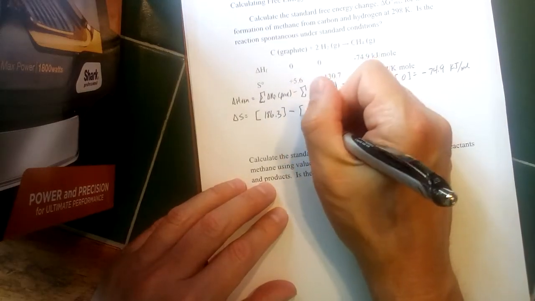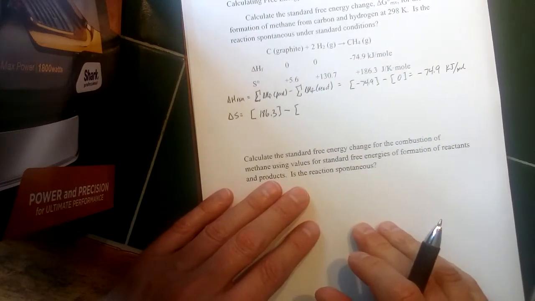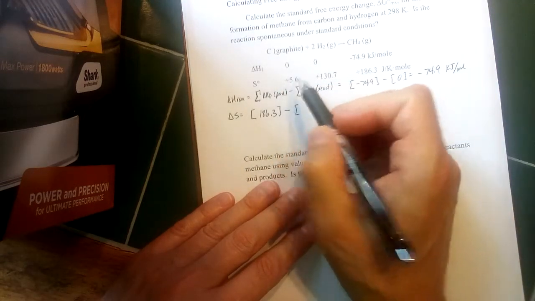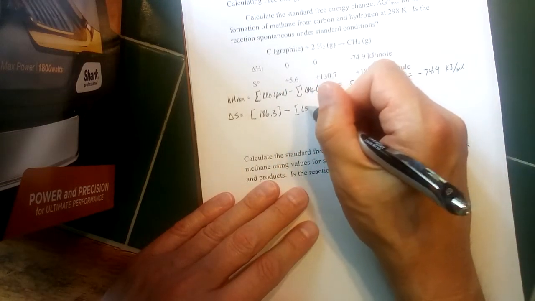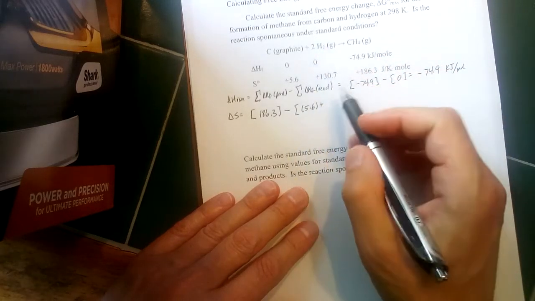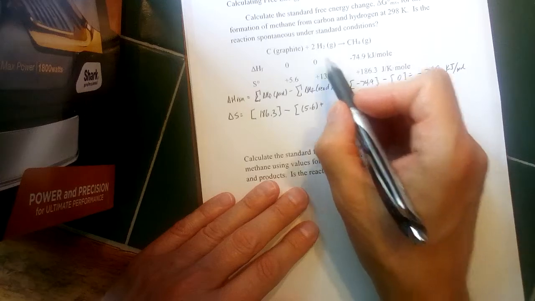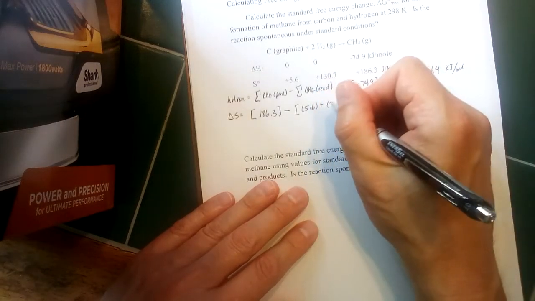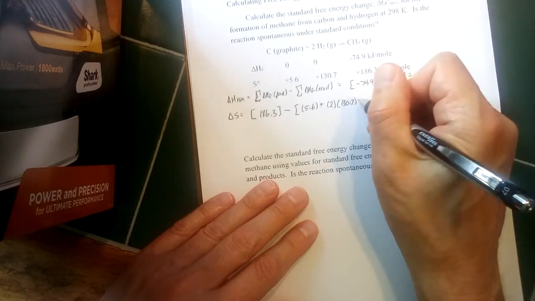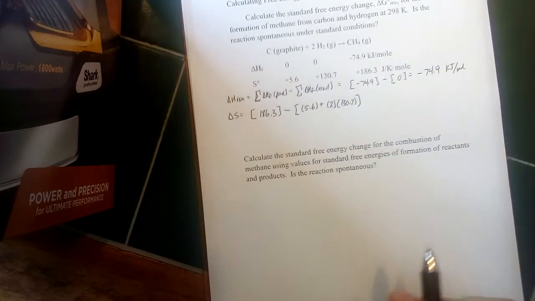We're going to subtract the sum of the reactants. So 2 different reactants here. Carbon in the graphite form is 5.6, and we're going to add that to hydrogen. Gas phase hydrogen is 130.7. 2 moles of hydrogen in the reaction, so we've got to multiply that quantity by 2 because, again, that is on a per mole basis.